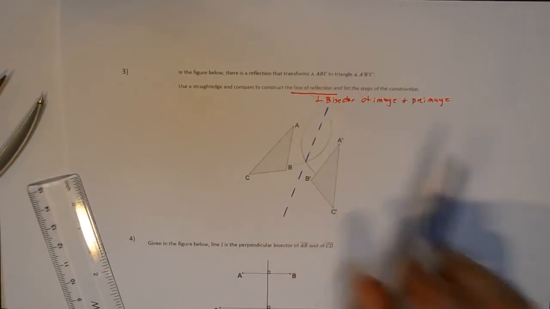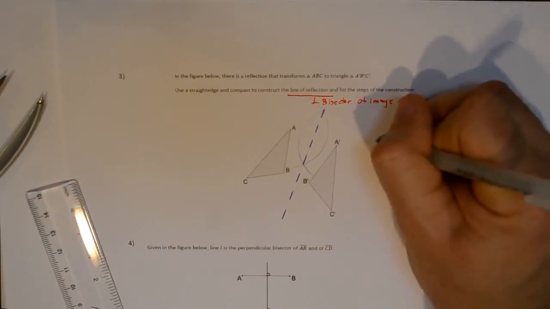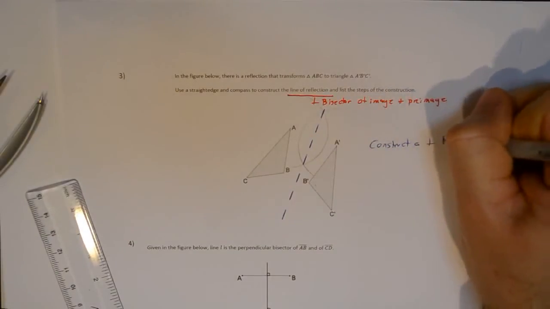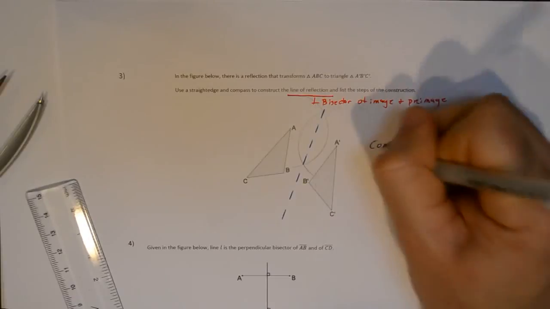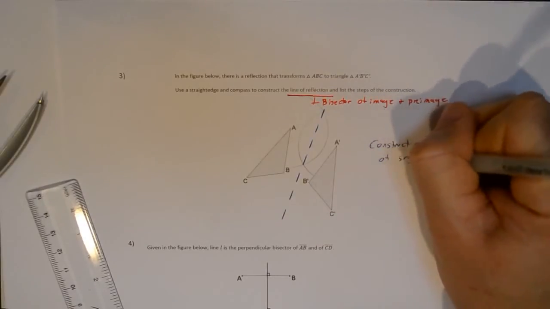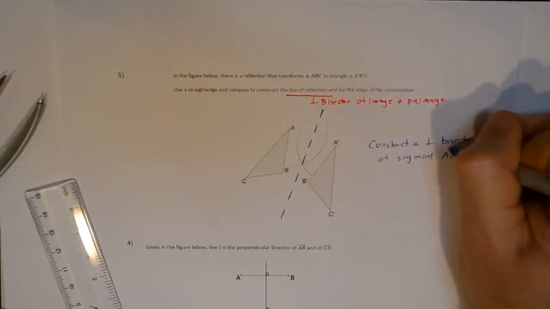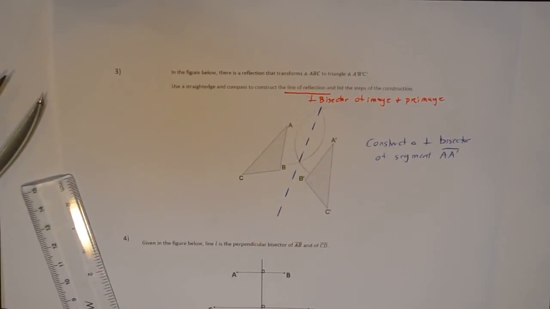Now, list the steps of construction. So we simply constructed a perpendicular bisector of segment A A prime. And I think that would be sufficient.